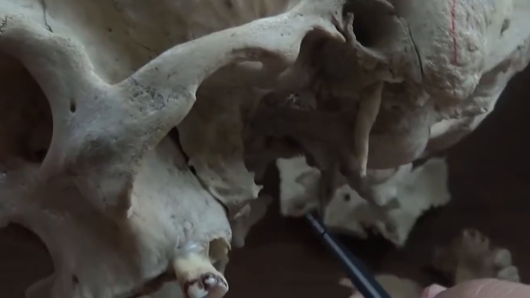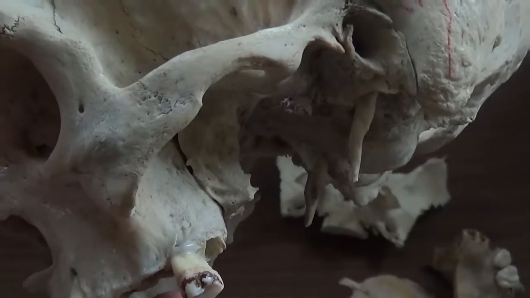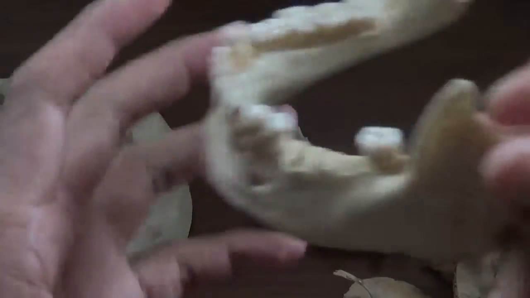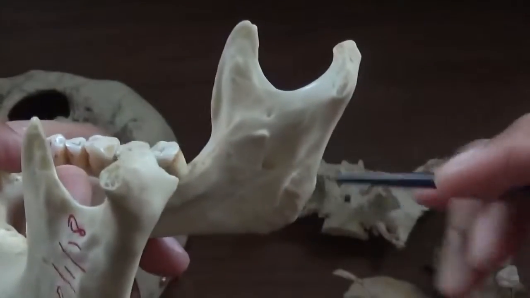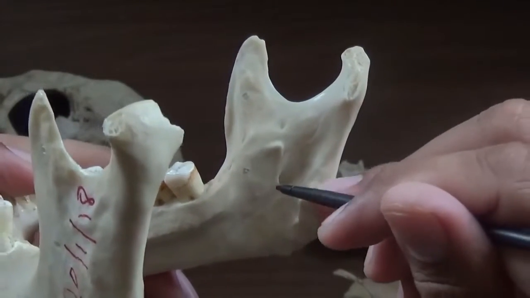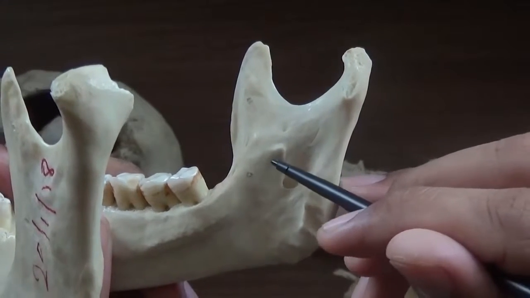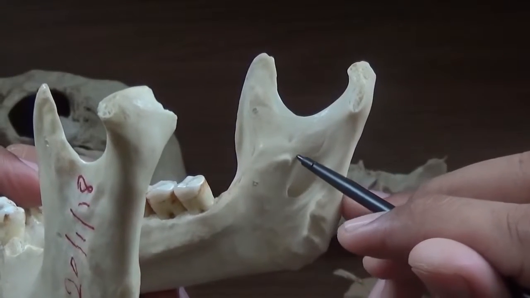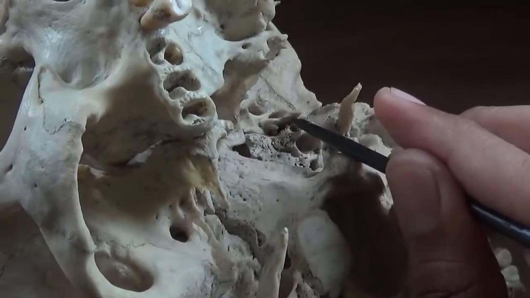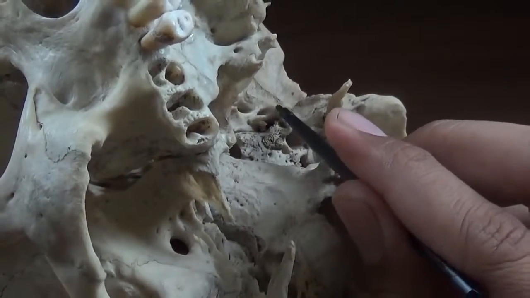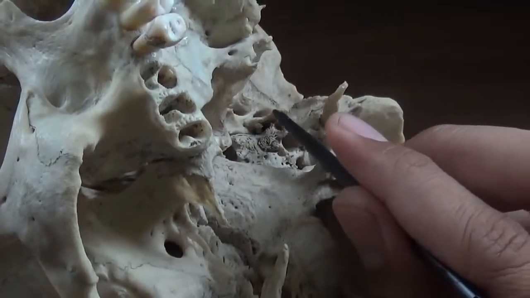Now this sphenomandibular ligament extends from spinosphenoid to the lingula of the mandible, right, which is situated just next to the mandibular foramen. Let me show you the lingula. Here you can see this is the mandibular foramen and this is the lingula. So here is the lower attachment of the sphenomandibular ligament, right? In addition to it, the anterior part of the spinosphenoid also provides attachment to the most posterior fibers of tensor veli palatini muscle, right? So that is about the spinosphenoid.